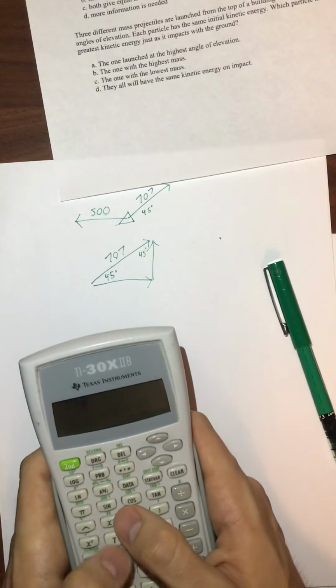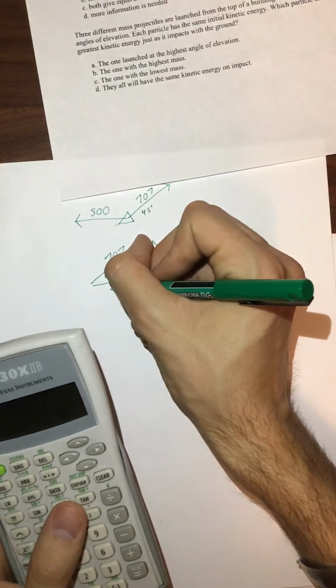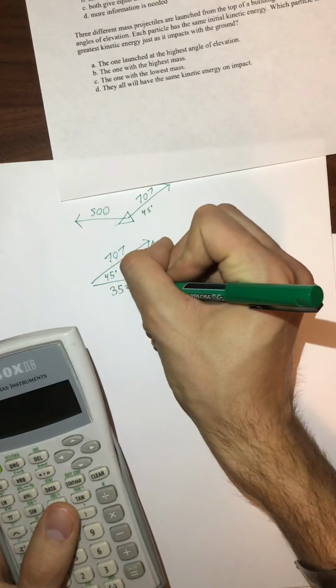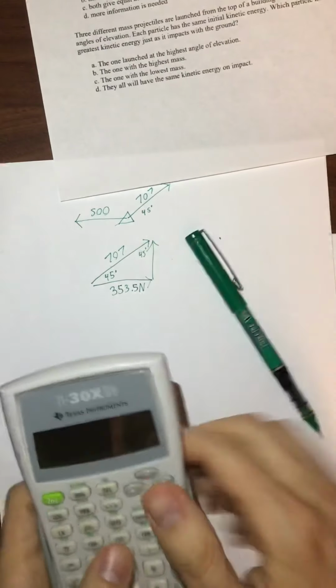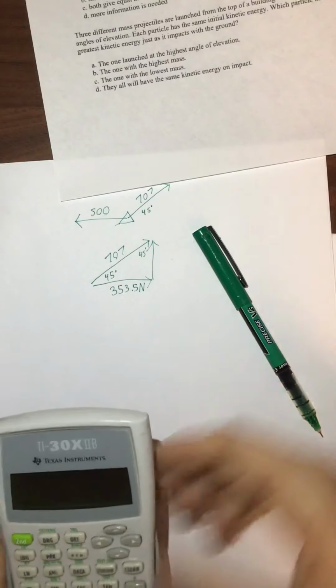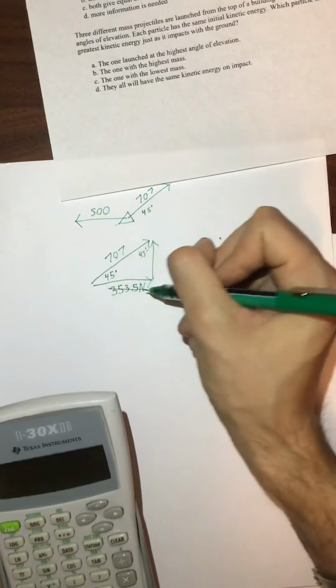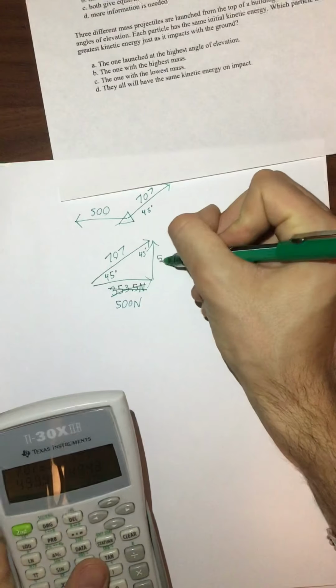So 707 sine of 30, you could use cosine, it should be the same number, 353.5 newtons. And just checking, oh, I did sine of 30. That was wrong, sine of 45. So sine of 45 gives us 500. Yeah, so 500 on both sides, okay?